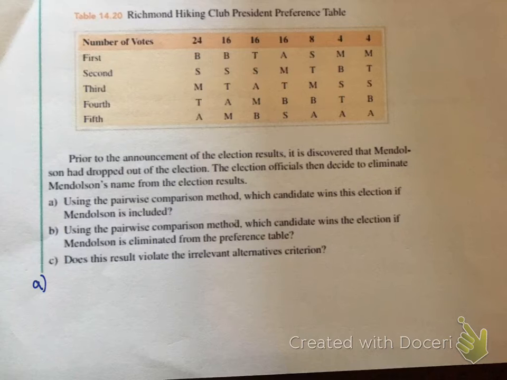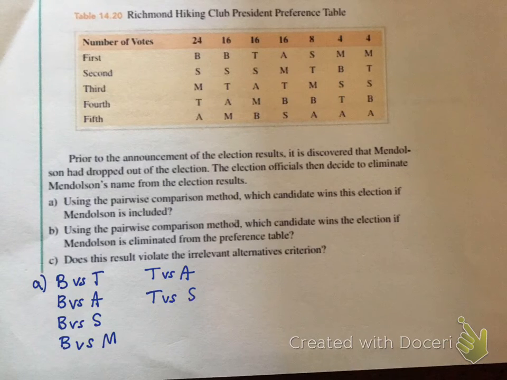So the different people we have is I have B versus T, B versus A, B versus S, B versus M. I just wanted to put a little bit of drama in there. T versus A, T versus S, T versus M, and S versus M. Now I have 8, so I need 2 more. A versus S, and finally A versus M.